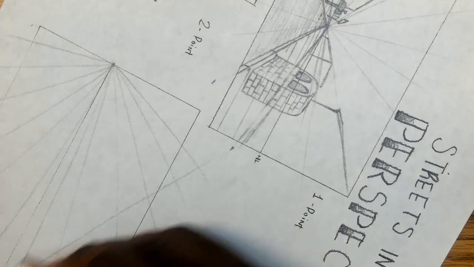And we're looking to have as many of our vectors intersecting as we can, especially towards the middle.